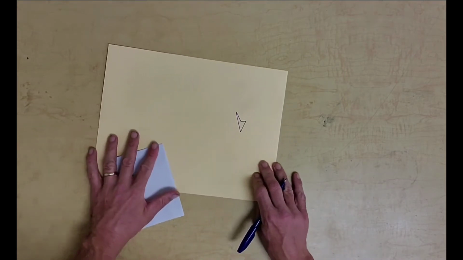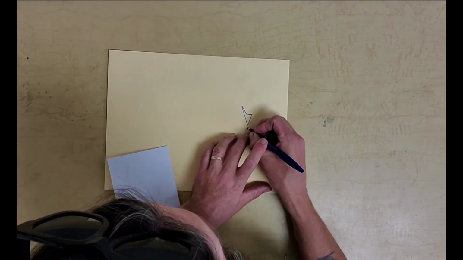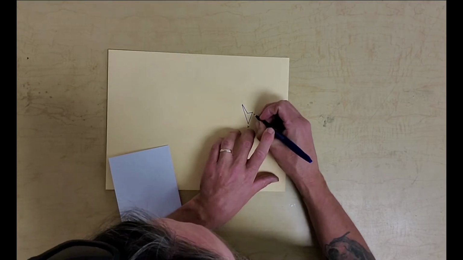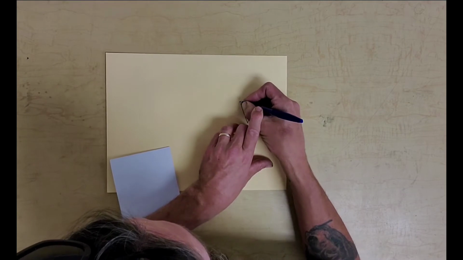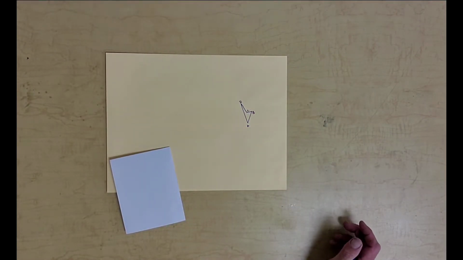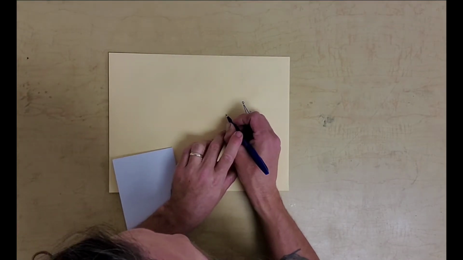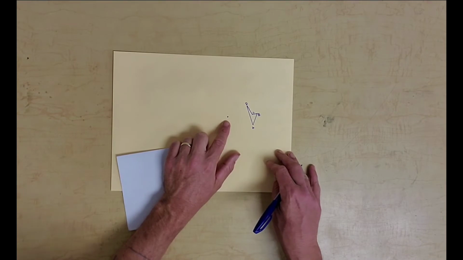So there's my 4-sided shape. And I'm going to label each vertex. So there's A, there's B, there's C, and there's D. And I'm just going to put an arbitrary point, and that's going to be the point that I'm going to rotate around.